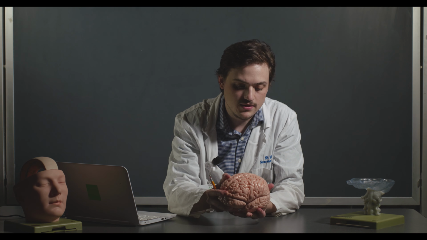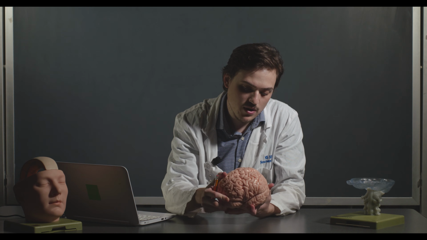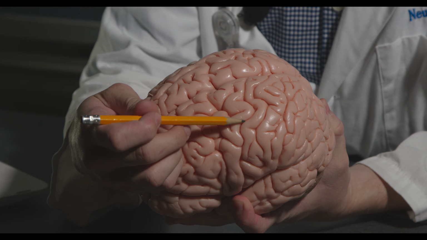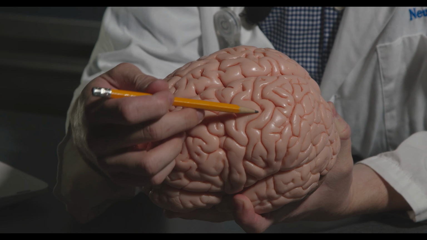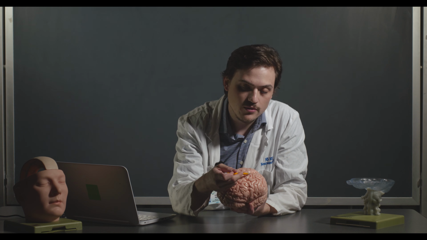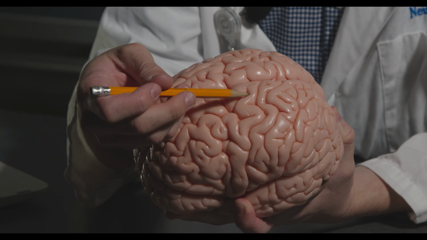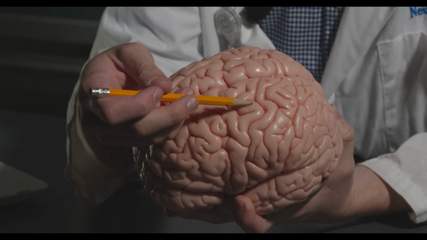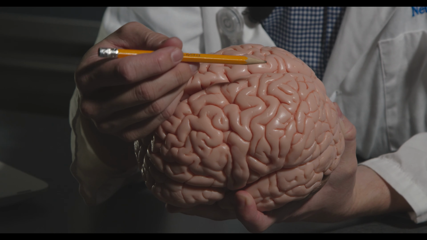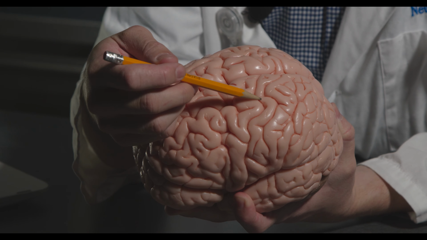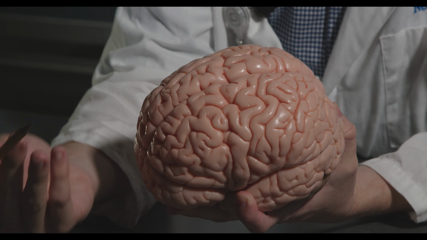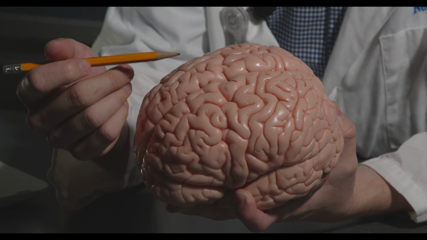Something else that we can see, they make it really prominent on this model, is the central sulcus, which is this large sulcus here that divides the frontal and parietal lobes. So you'll hear the motor cortex often referred to as the precentral gyrus. So this is this bump here. That's essentially motor cortex. And then past the central sulcus, the postcentral gyrus is the somatosensory cortex. So that's part of the parietal lobe that's involved in sensory processing.